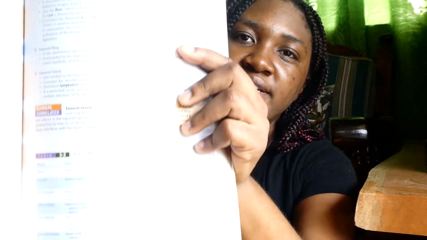Yeah, and I don't know if you guys can see, but it even has tables that you can use, and I really love tables. So this just made things a bit easier for me. And when I was reading the textbooks, I would then also have my Netter's Atlas of Anatomy open to whatever structure I was reading about, and then I would just try to identify the structures on the picture.